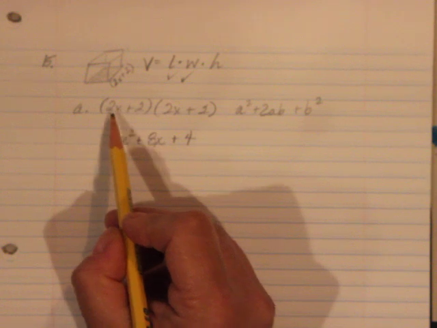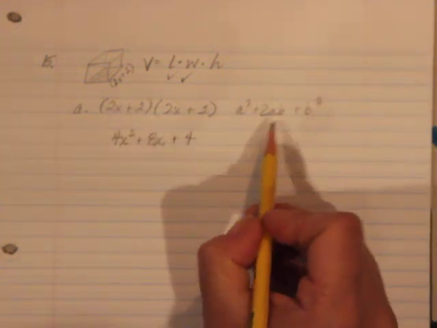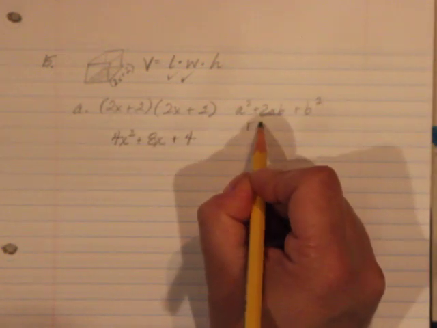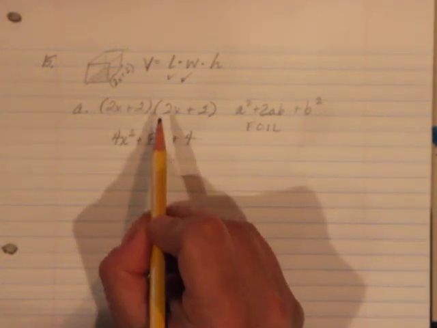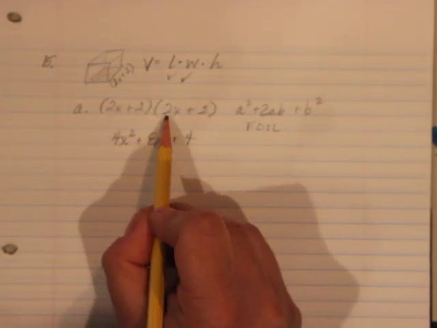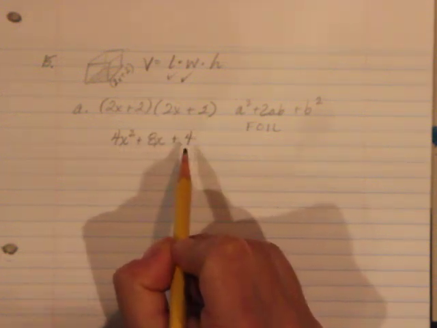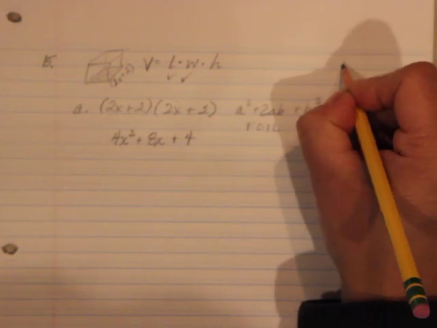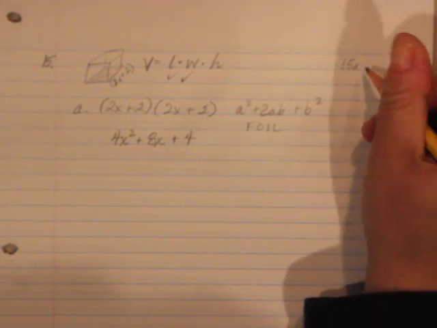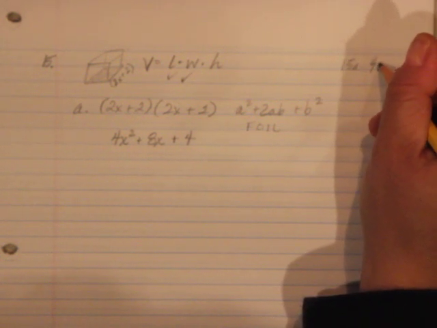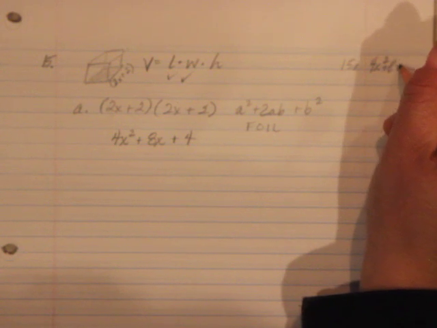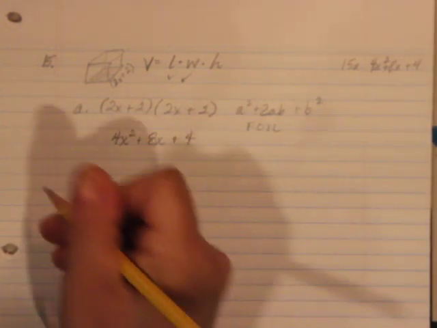Now, if I had wanted to just go ahead and do FOIL, that would have worked also. You don't have to remember this. You could also do your regular distribution, which is multiply the first terms, the outer terms, the inner terms, and then the last terms. You're still going to get this. So that's the answer to 15a. The area of the base is 4x squared plus 8x plus 4.